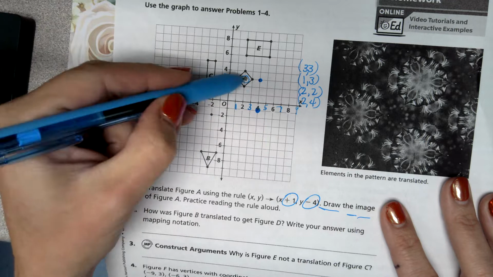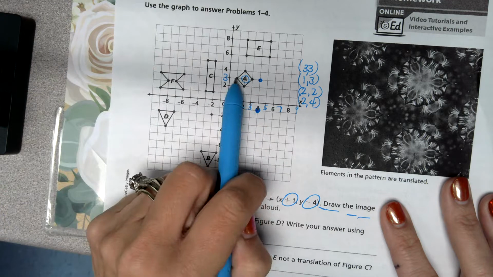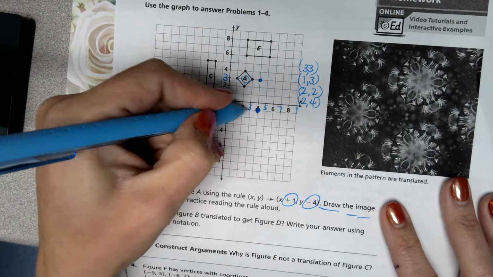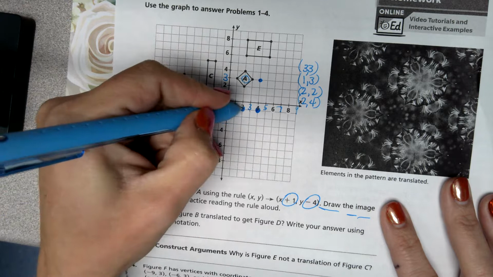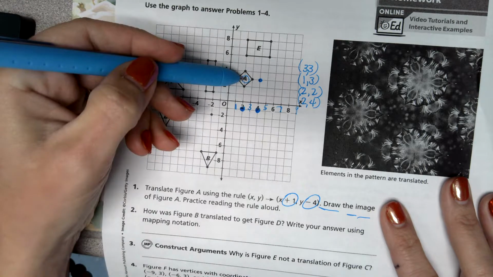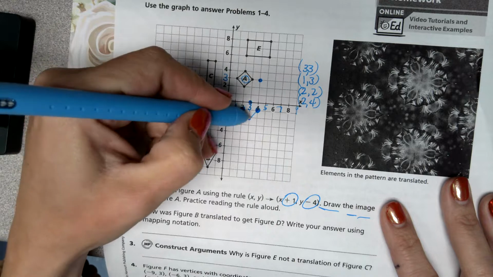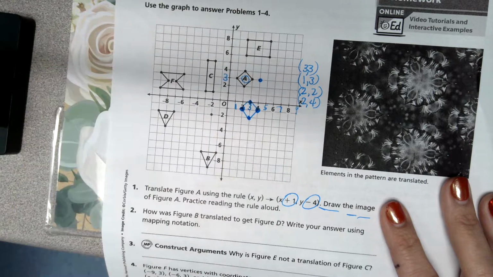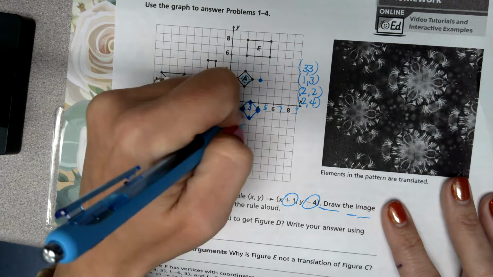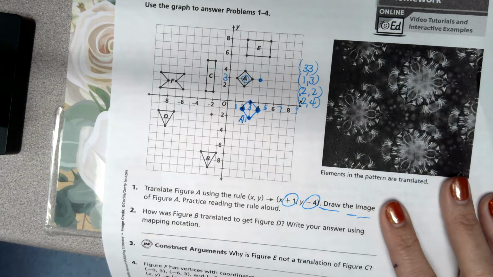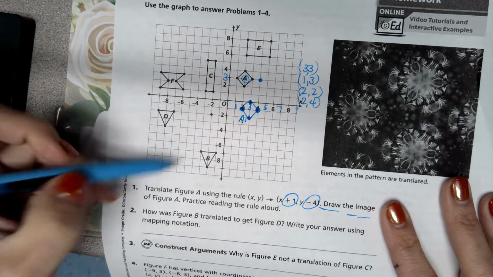And then if you look, this is 2 squares away, so I'm just going to do 2 squares away and plot this other point. This is 1 square above and 1 square below, and then this would be the new A. So we would call that A prime.